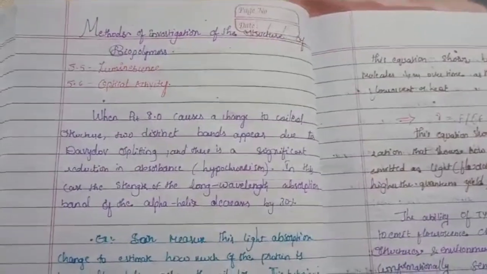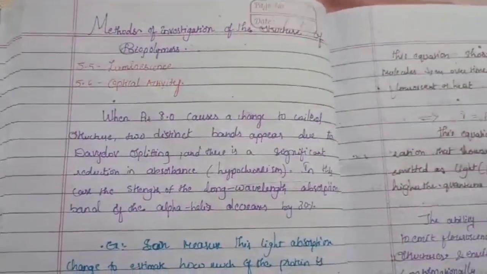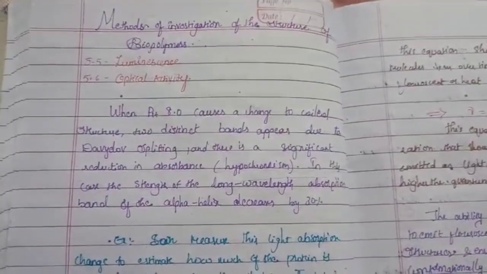I'm going to explain the methods of investigation of the structure of biopolymers. In this one, my topics are luminescence and optical activity.